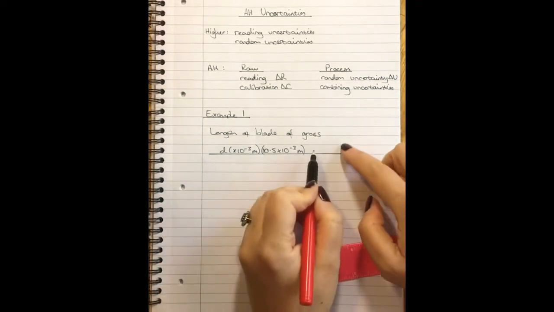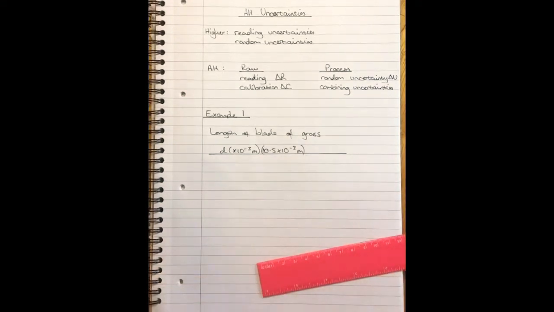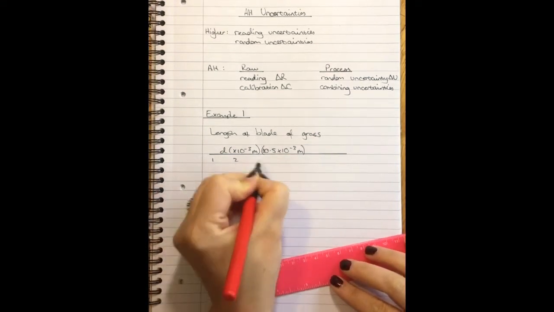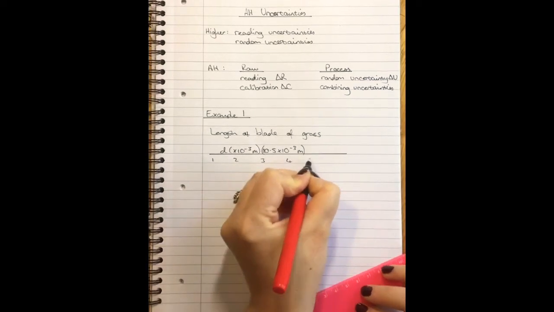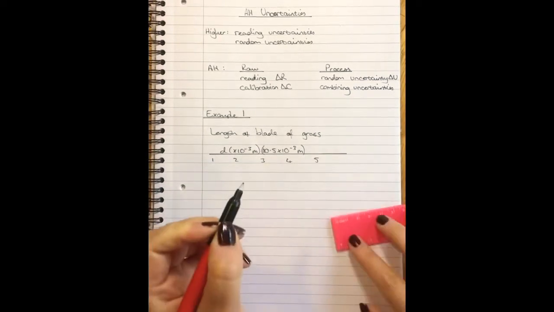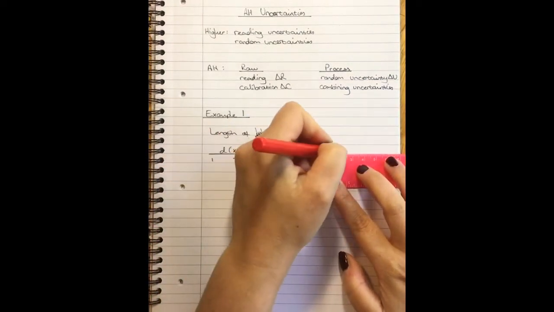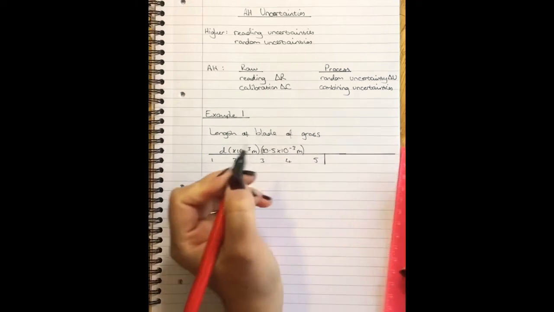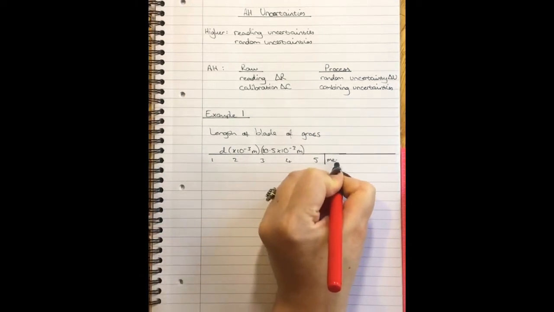So we might add it at the top here, or we might put it down the bottom, but we'll just think about the calibration towards the end when we're combining our uncertainties. So we're going to measure our blade of grass 5 times, which is the minimum number of repeats for advanced higher. We tend to do 6 repeats as a standard, just so you're over and above the minimum, which is always safe. We're going to do 5 today.